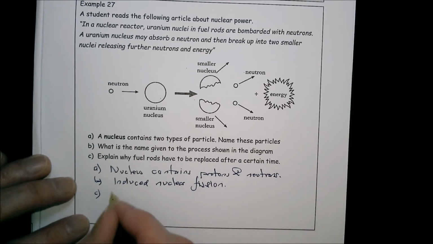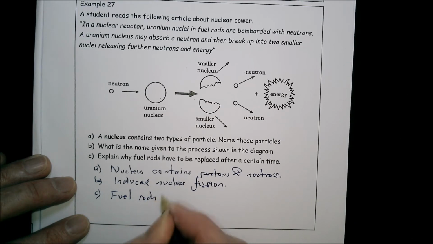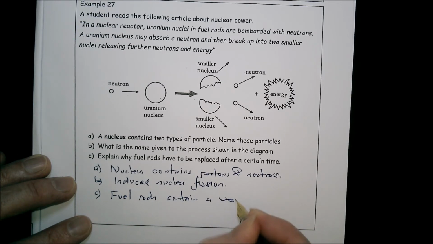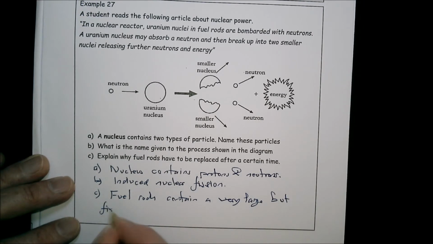Part C, explain why the fuel rods have to be replaced after a certain time. So the fuel rods contain a very large but fixed number of uranium nuclei.